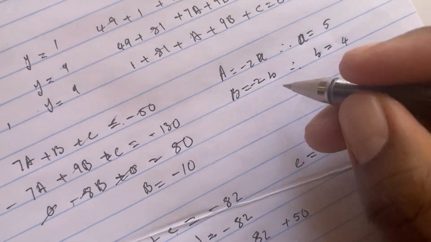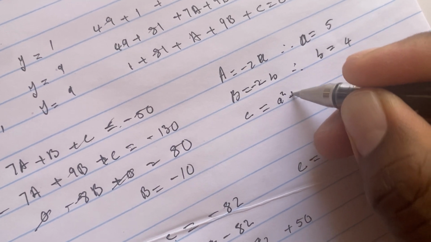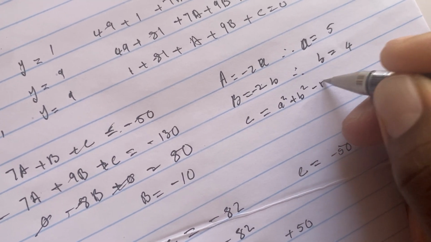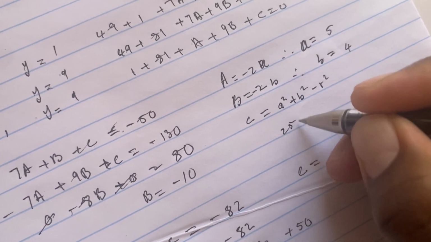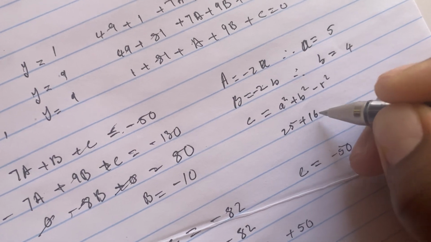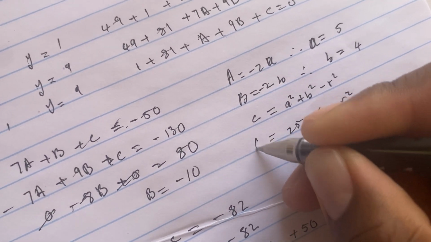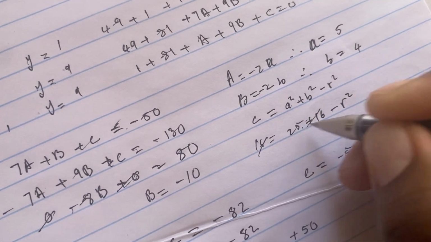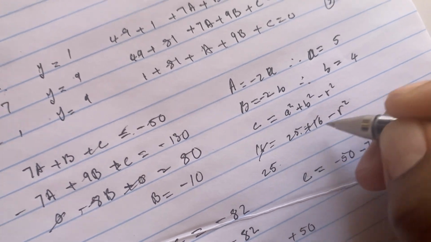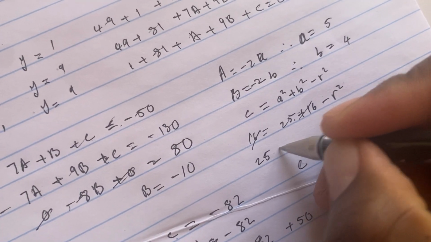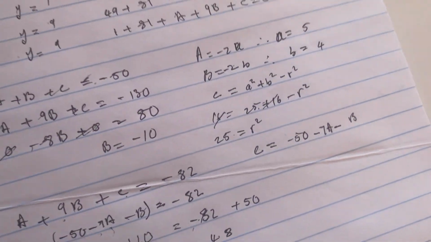And then C, it was A squared plus B squared minus R squared. So this and this one squared is 25. It's 25 plus 16 minus R squared. The 16 will cancel out with the 16 here. And then you're left with 25. Take this 25 to the other side, or take the R to the other side. Either way, you just have R squared equates to 25.